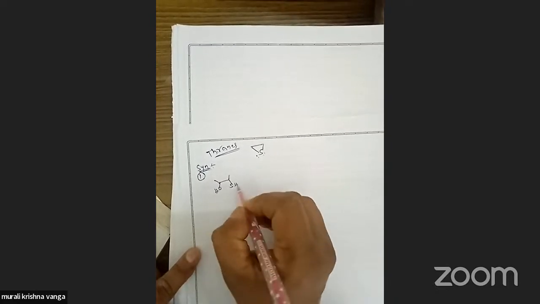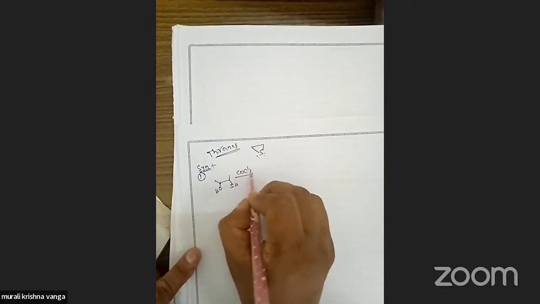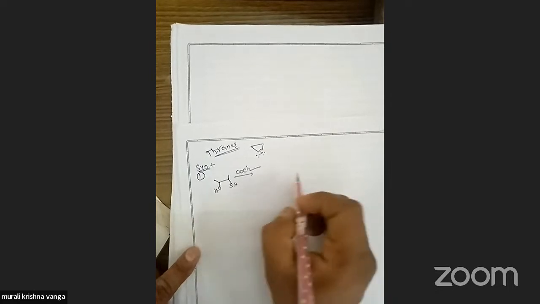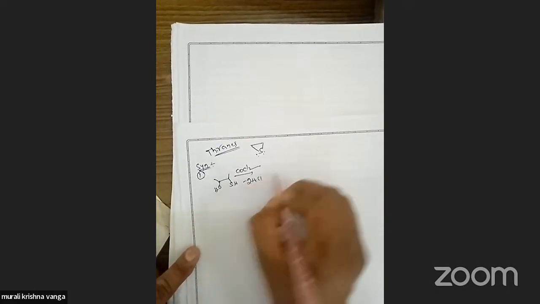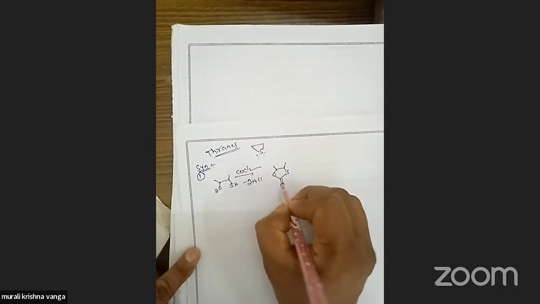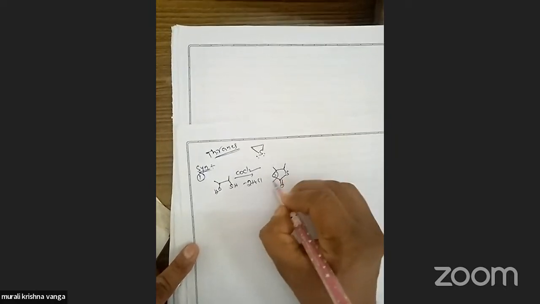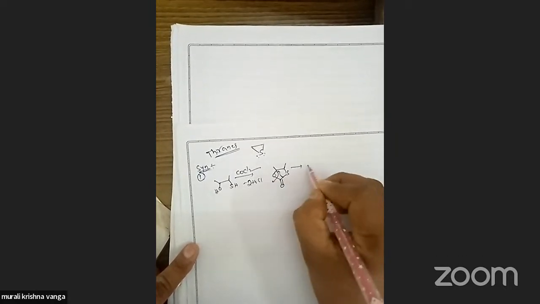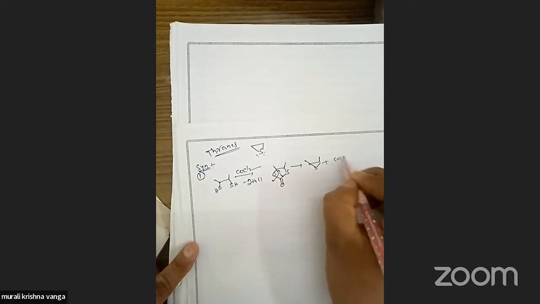This is 2-mercaptoethanol. When this 2-mercaptoethanol reacts with phosgene, by loss of 2 moles of HCl, it forms a five-membered ring with oxygen and sulfur. It involves opening the ring, and thiirene and carbon dioxide are the product.